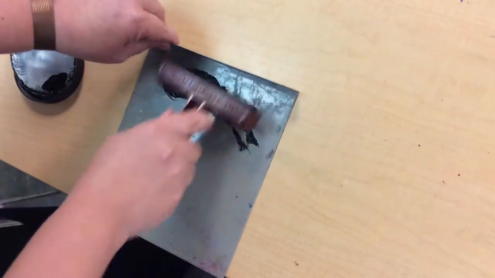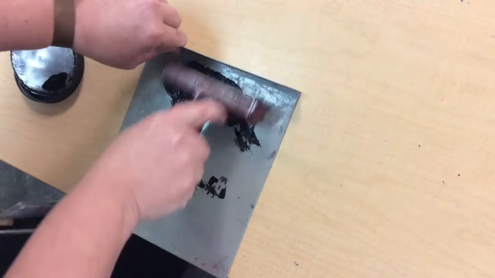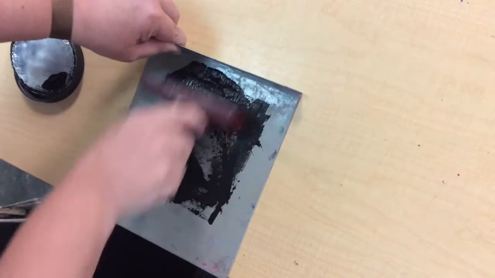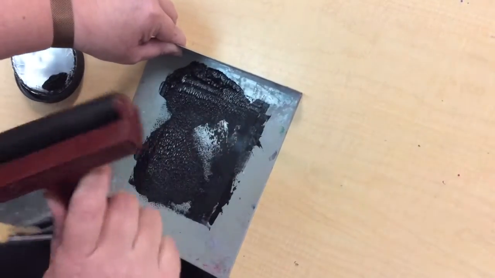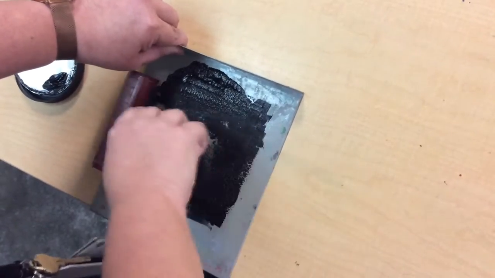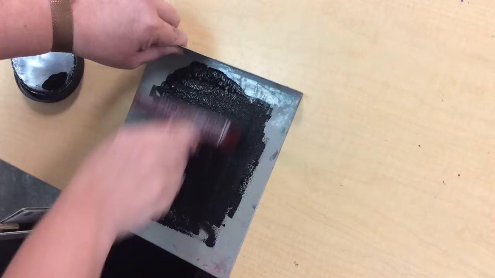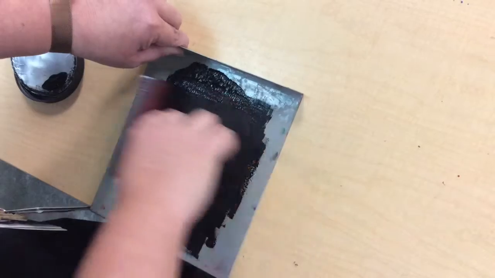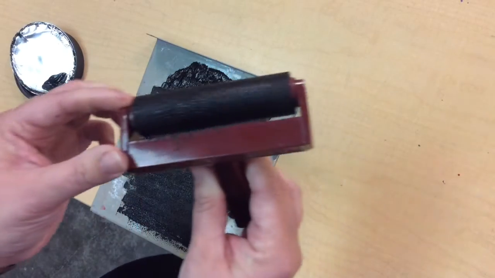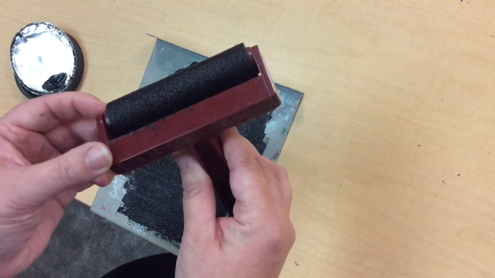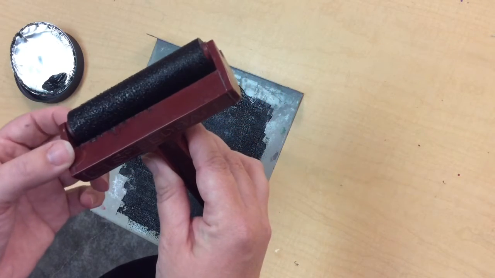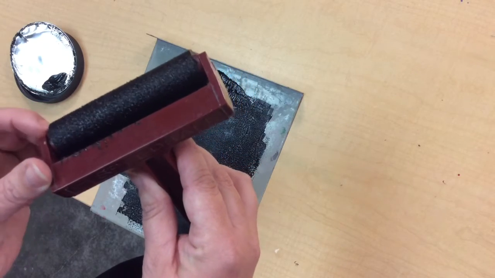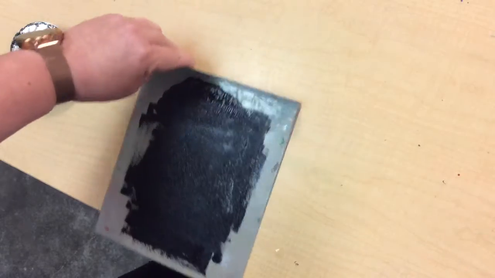Then we're going to use our brayer. And it kind of sounds like Rice Krispie treats. Or Rice Krispies when the milk hits them. I'm going back and forth in both directions. My goal here is to make sure that the brayer tool is fully inked up. It's hard to tell because the rubber is black as well as the ink, but I can see the different texture as I spin it.